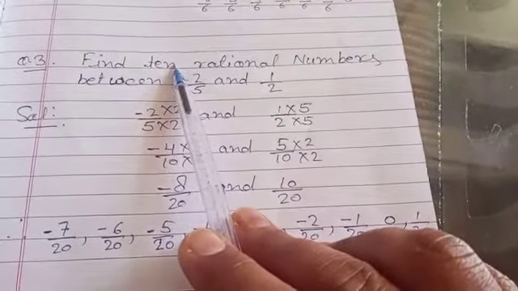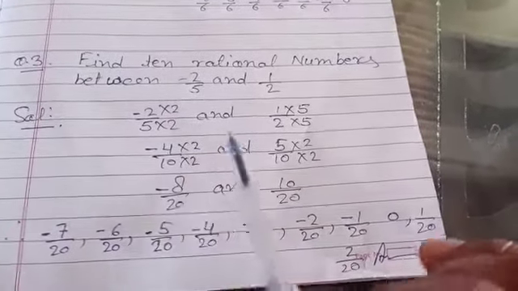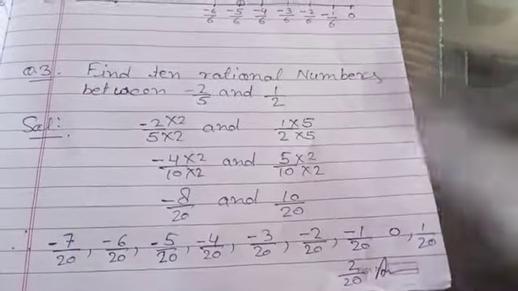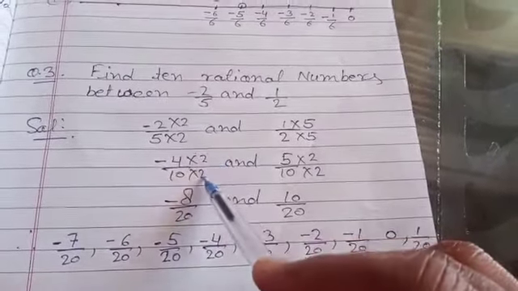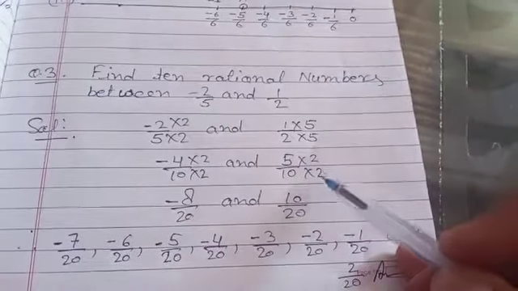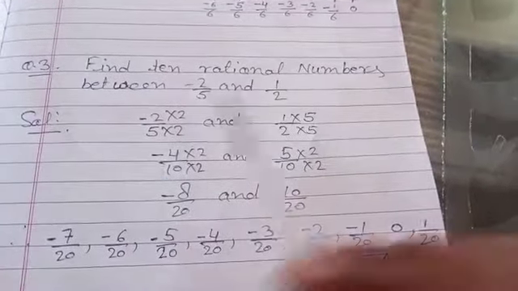You cannot find 10 rational numbers easily. There are short of 10 rational numbers. So hence we will have to multiply again by some number. You can multiply by 2 into 2, or you can multiply by 3 into 3. You can multiply by 10 into 10 as you like.